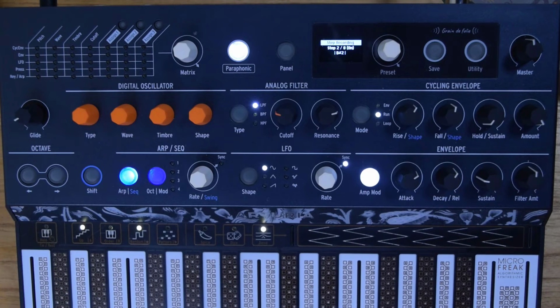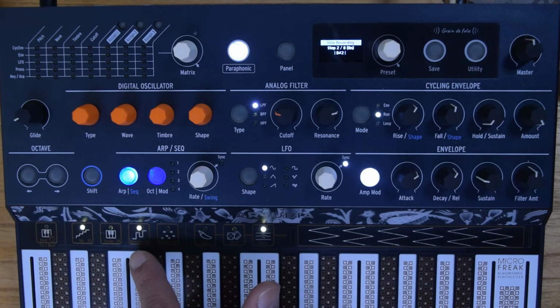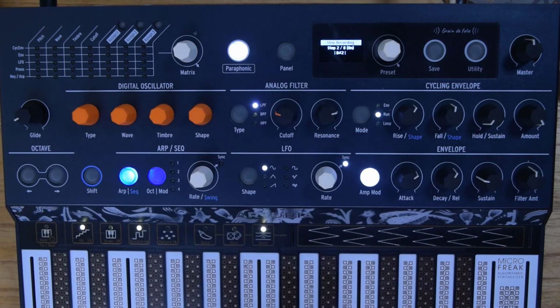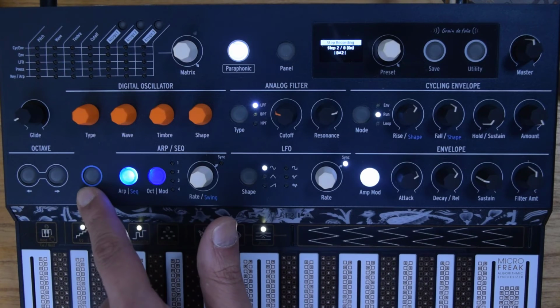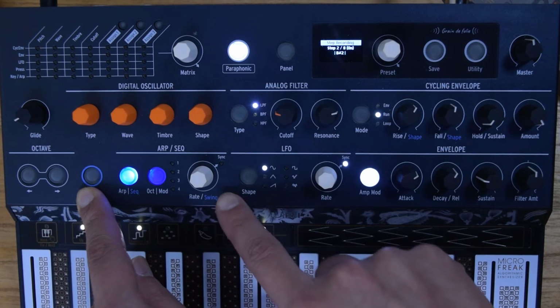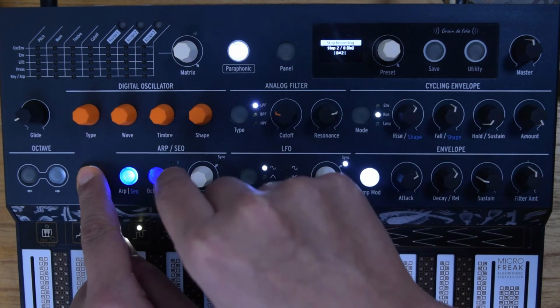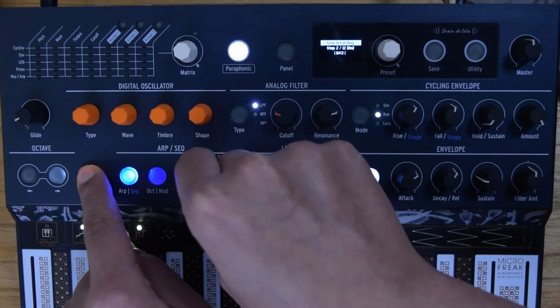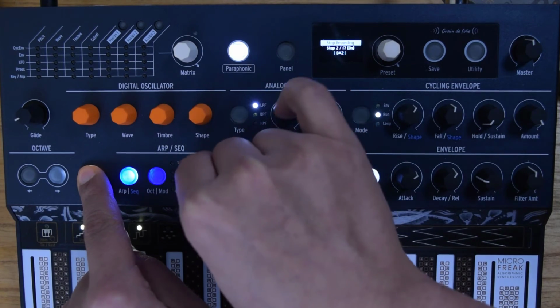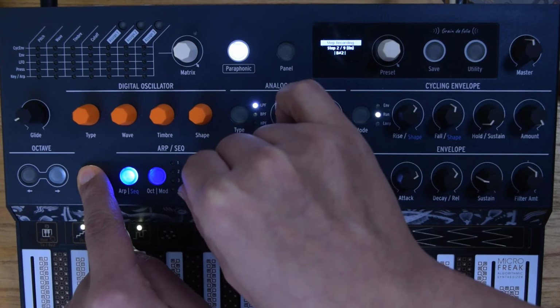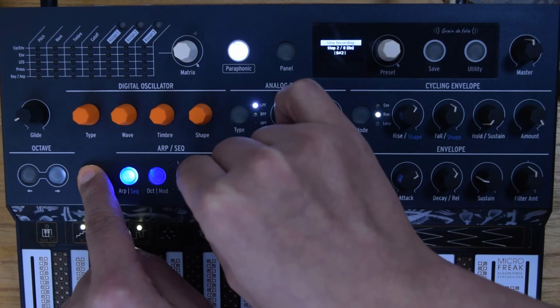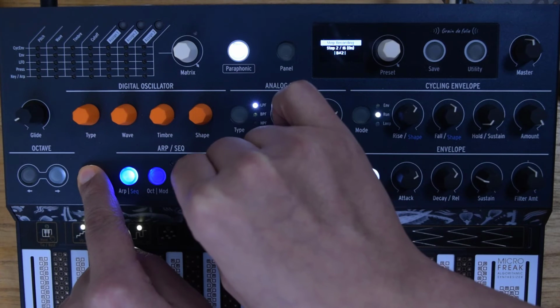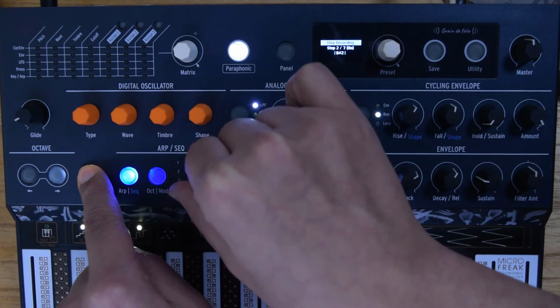Now, one more cool thing: when rec is on and we are standing in the edit mode, you can hold shift, and when you move the rate, notice that it's changing the amount of steps that we are using. So instead of having 8 steps, I can go all the way up to 16, or maybe even make it shorter.